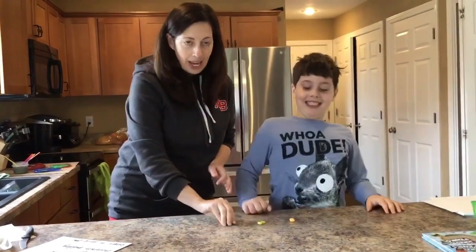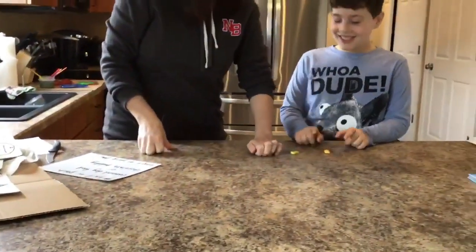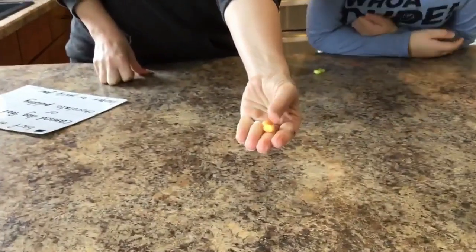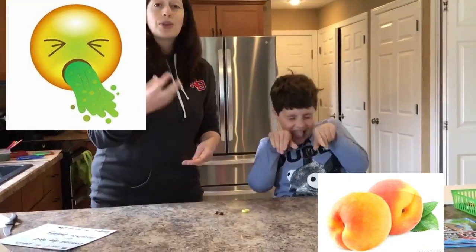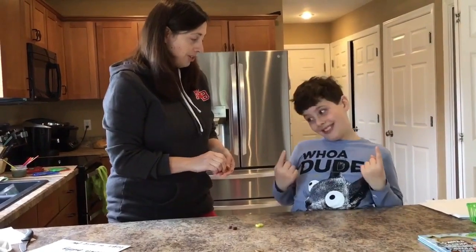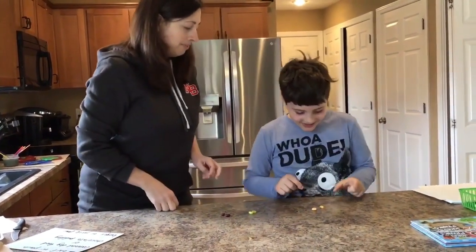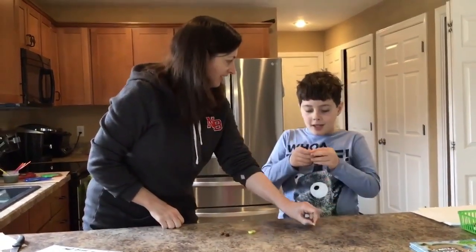All right, our first pair looks like this. Oh, you want to do that one first? Okay, our first pair looks like this. And the flavors are either peach or barf. So one of us is going to get peach, and one of us is going to get barf. We're not sure which one is which. All right, pick your jelly bean. Or maybe we'll both get peach. That'll be nice. Or both get barf.